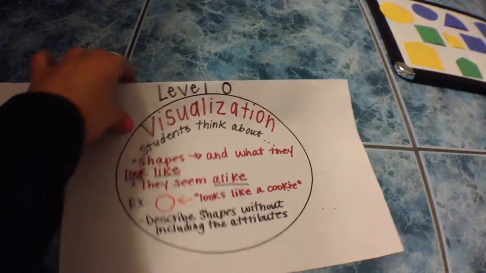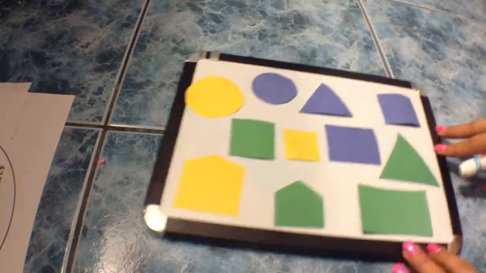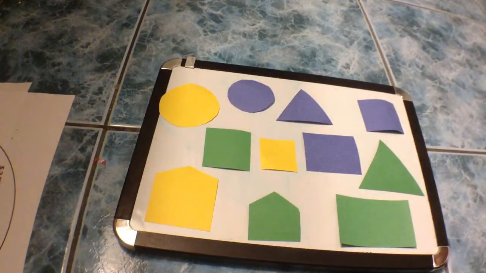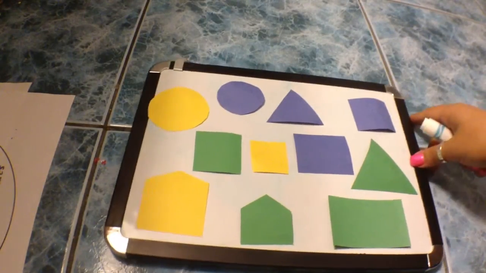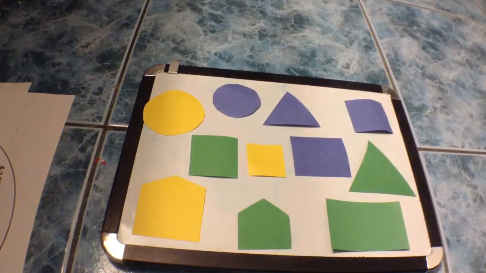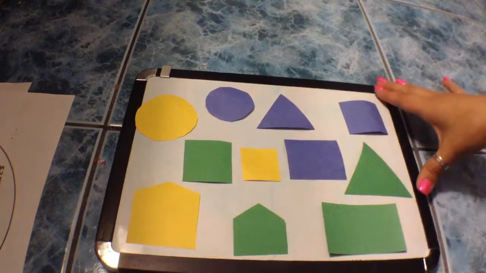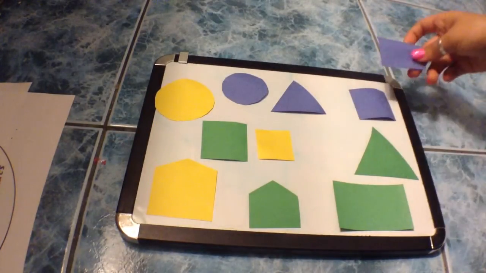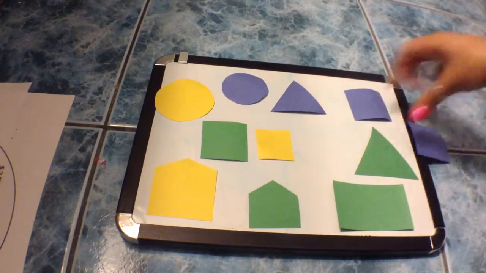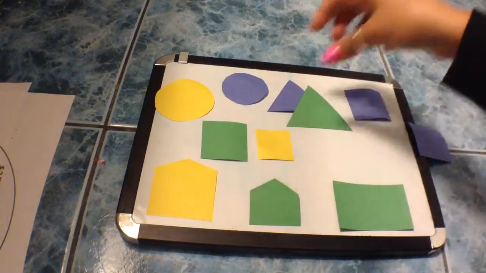But something that you could do with a level 0 student is have a worksheet with shapes and they can cut them out themselves, or you can just have shapes already cut out, or little models. For this activity, you could ask them to go ahead and group the shapes that they know are alike, that seem the same, and of course they are going to group them by how they look.